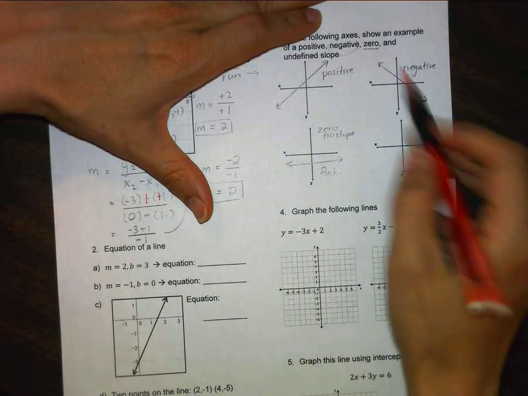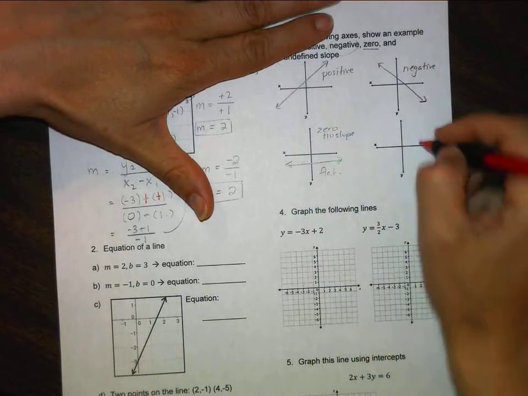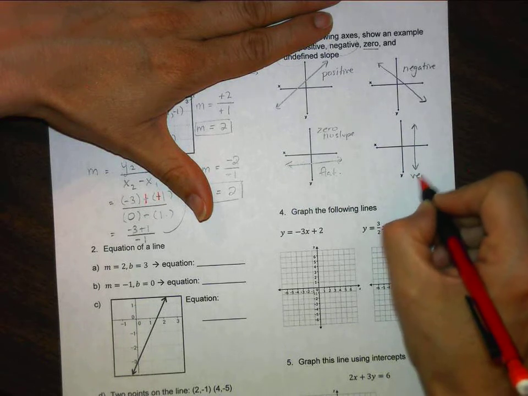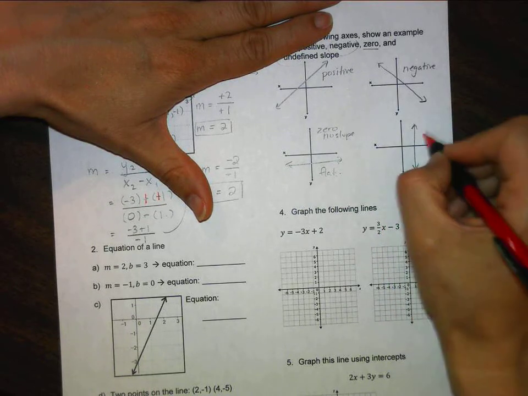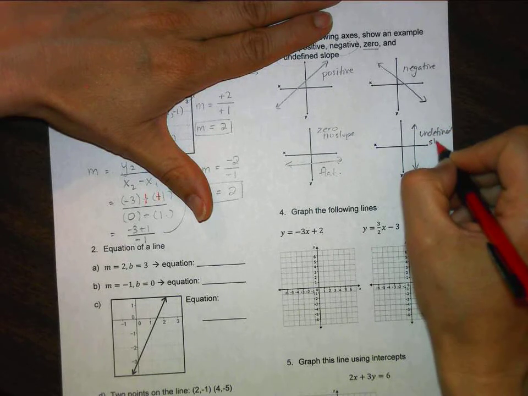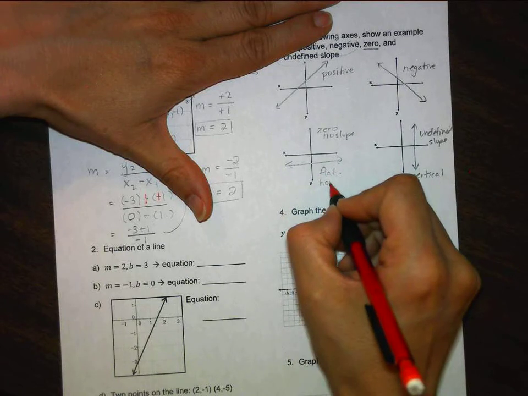The last one, undefined. Undefined is the opposite of flat. It's vertical. Goes straight up and down. Vertical is an undefined slope. This one's flat, it's horizontal.